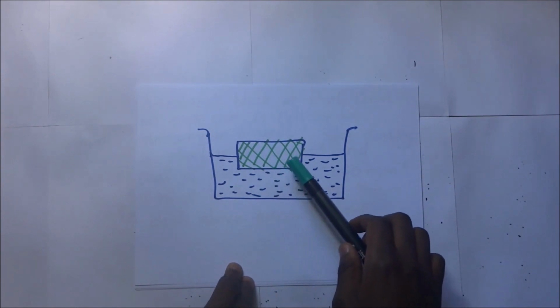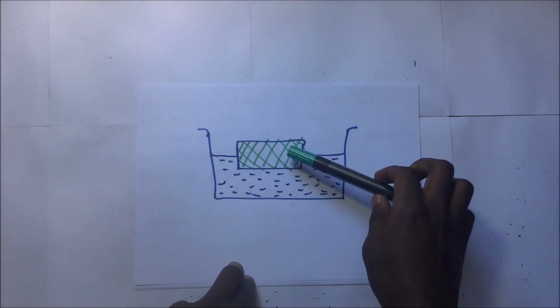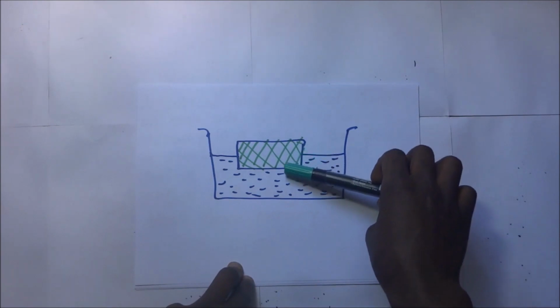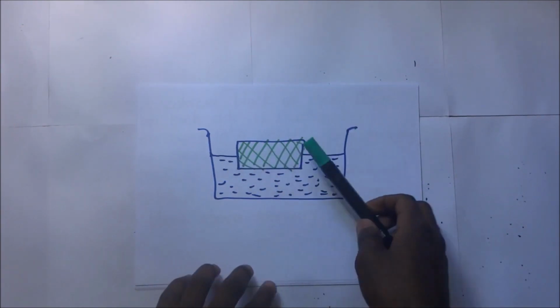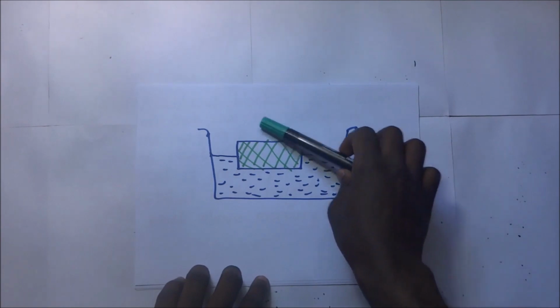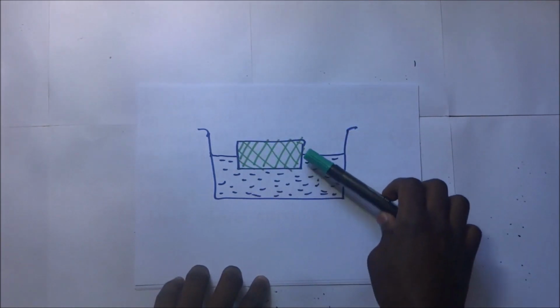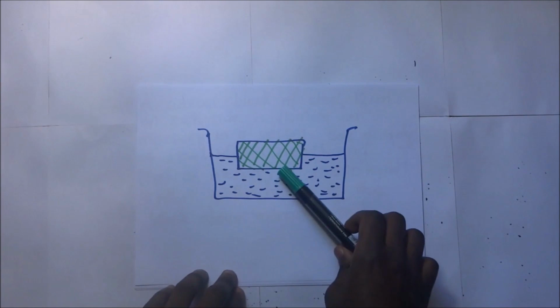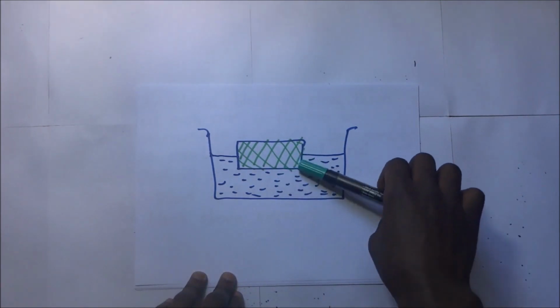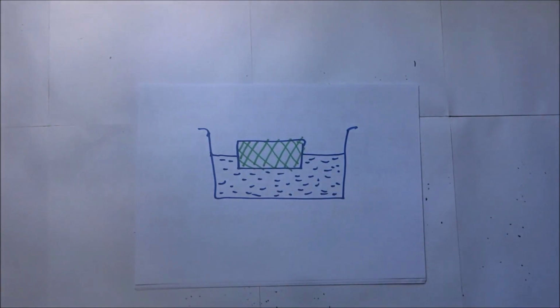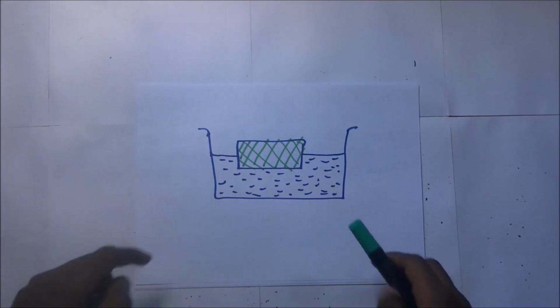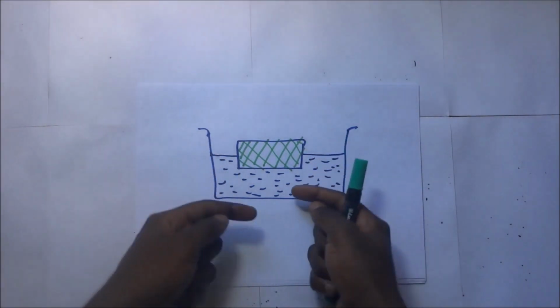So what does that mean? It simply means that for all bodies that float on water, there is a certain amount of liquid they displace, so that some part of the body is exposed up and some other part displaces some liquid. And in today's video, we are concerned about that liquid that is displaced. That liquid that is displaced is definitely equivalent to the volume of that portion that has displaced it.